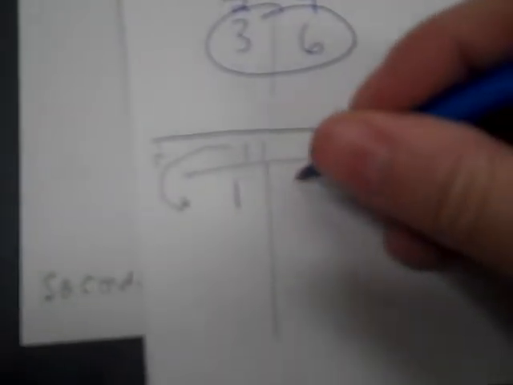Okay, two factors of 11 that add to 12, so I put 1 down. 11 divided by 1 is 11. Okay, so I add 1 plus 11. 1 plus 11 is 12, so I'm done with that problem. I found it, okay?